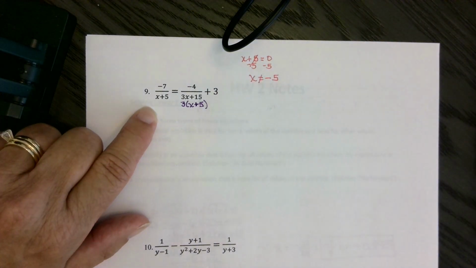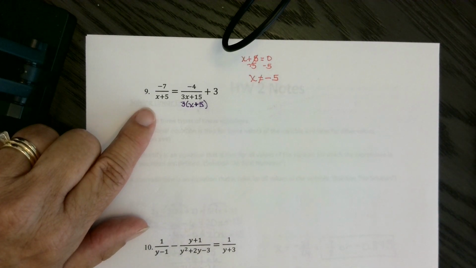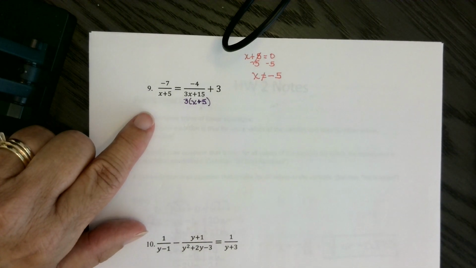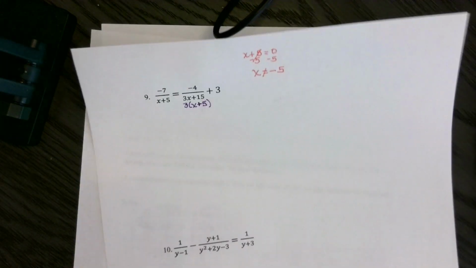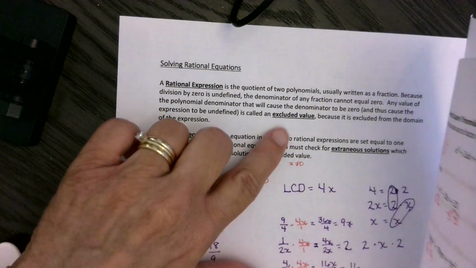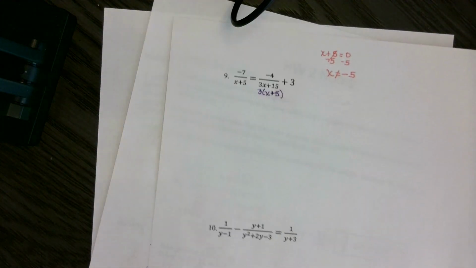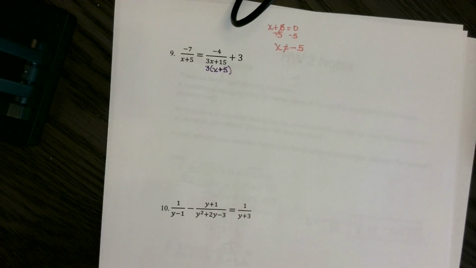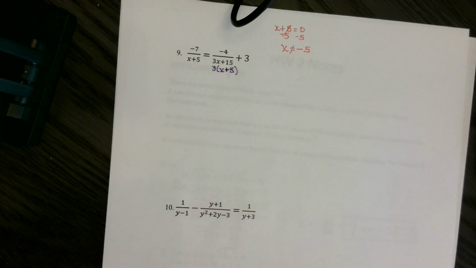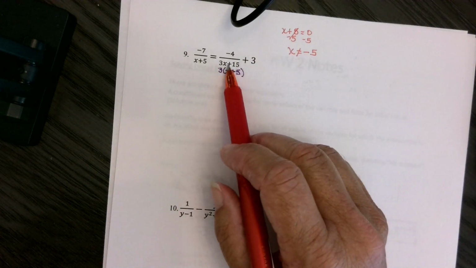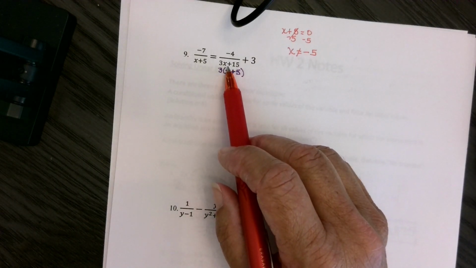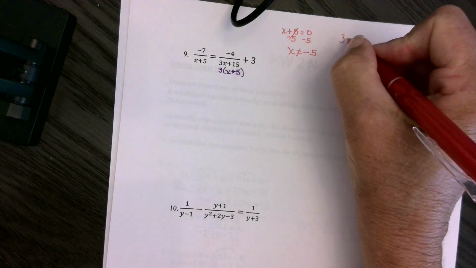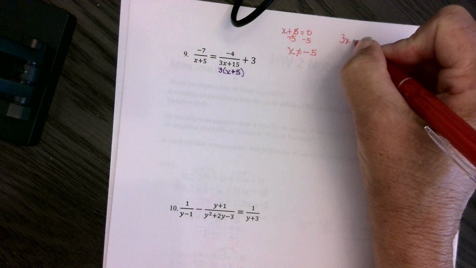That's my restriction. Or they call it, what do they call it? Oh, excluded value. Okay, same thing. And in your online component, it might even say what will make this problem undefined. Now, I would do the same thing with this, but if I do that, it's still going to give me that -5.